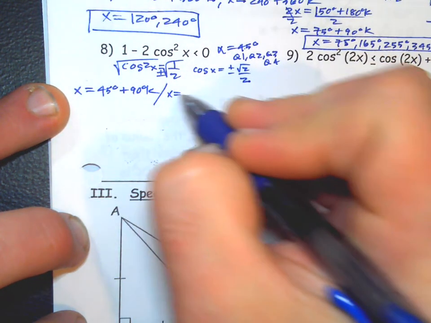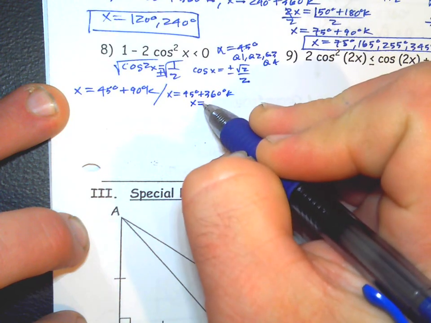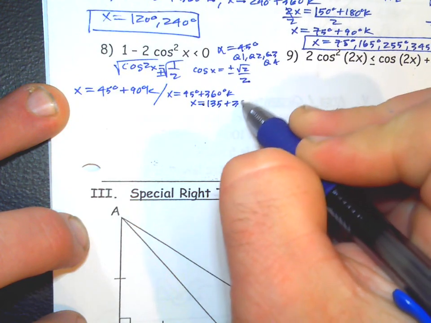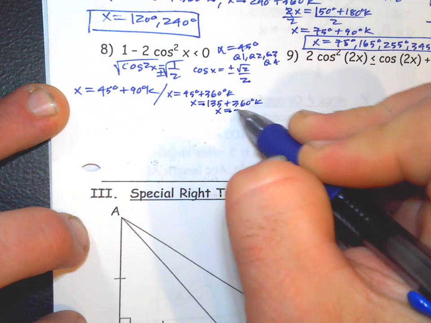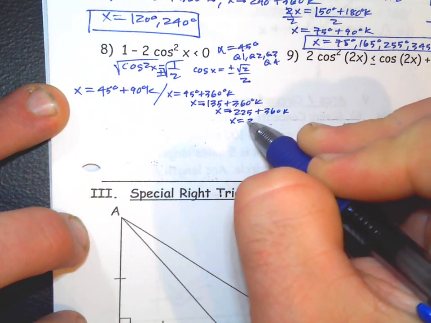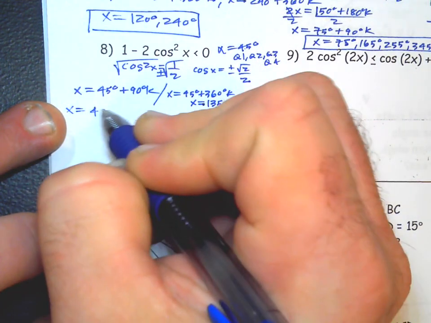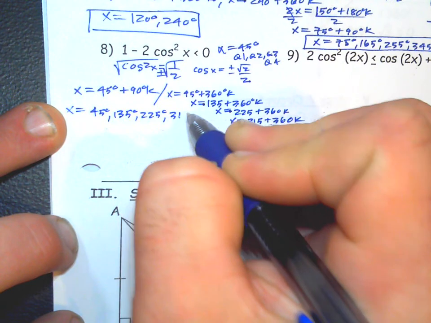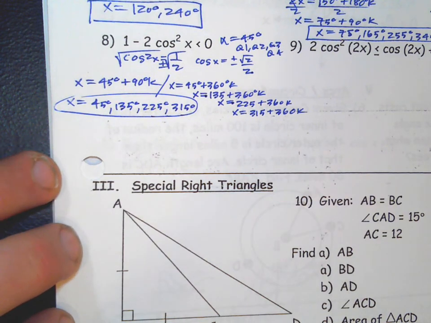Otherwise, you could do x equals 45 plus 360k. We do x equals, quadrant 2 would be 180 minus 45, so it'd be 135 plus 360k. Quadrant 3 would be 180 plus that. That's going to be 225 plus 360k. And quadrant 4 would be 315 plus 360k. Now, this should give you all the same answers. 45, 135, 225, 315. Same answers. A little less work. But don't use it unless you understand it.